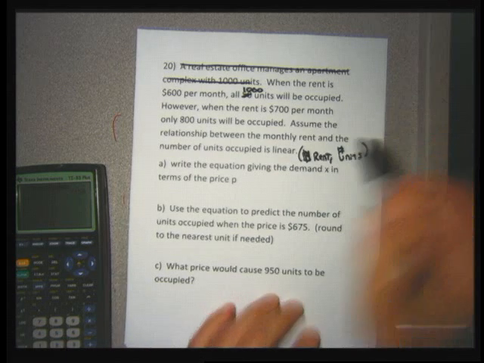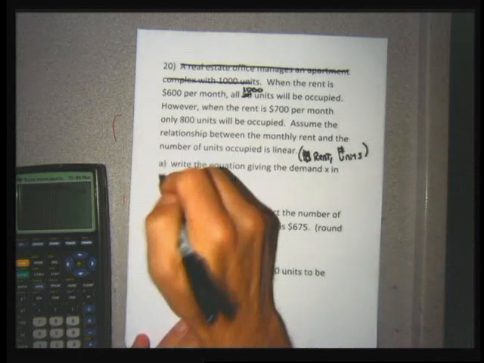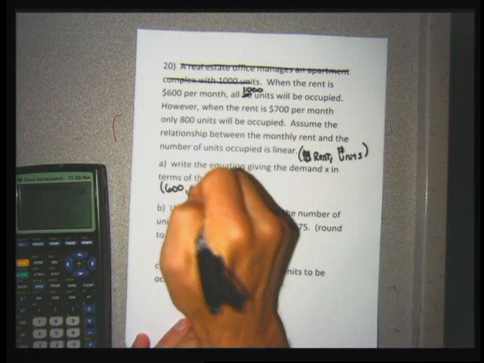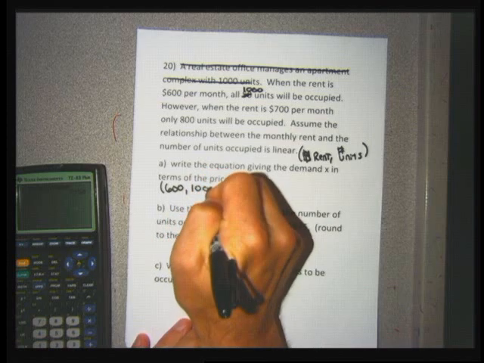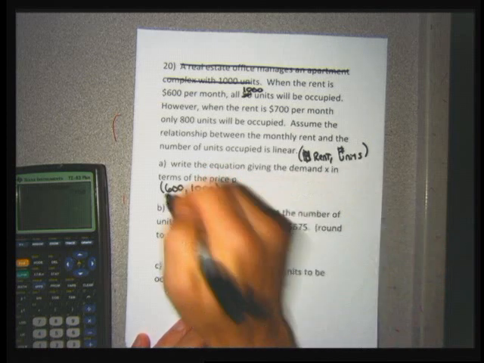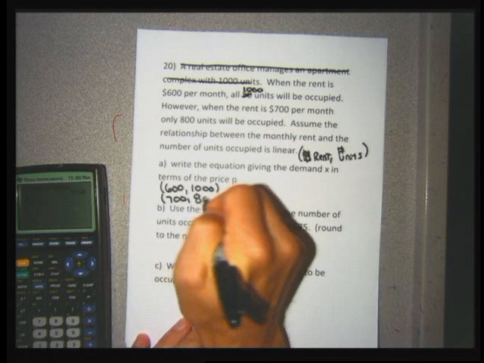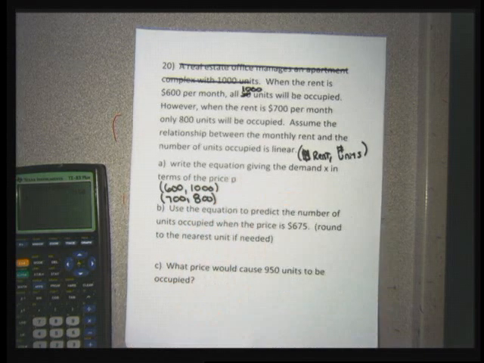The first sentence that I haven't crossed out says if rent is $600, 1,000 units will be occupied, and then it says if rent is $700, 800 units will be occupied. So I'm using this to make 2 points.